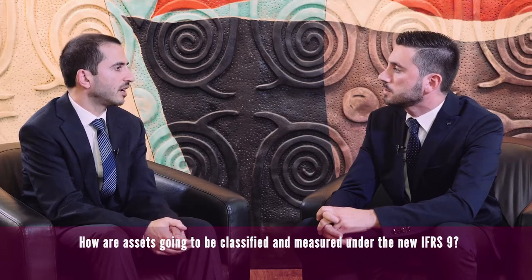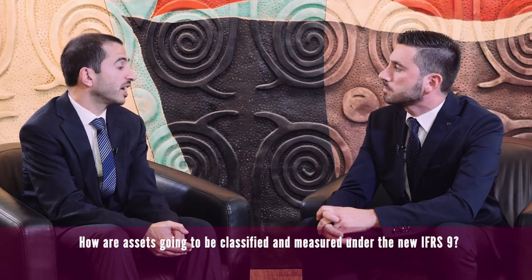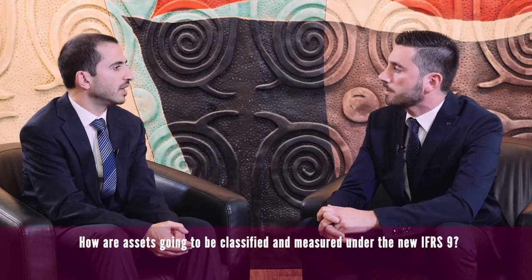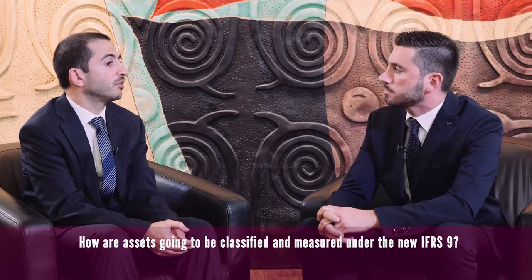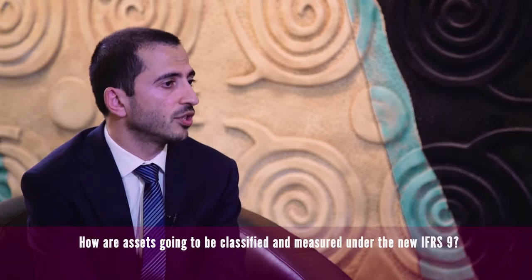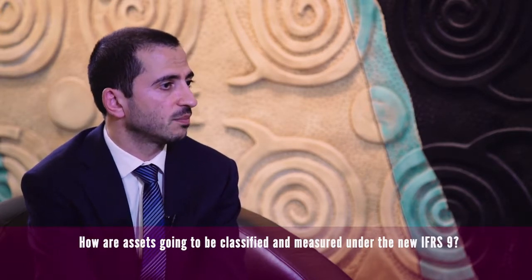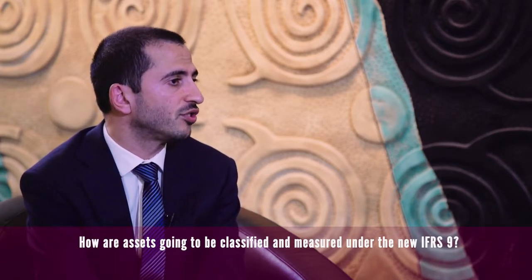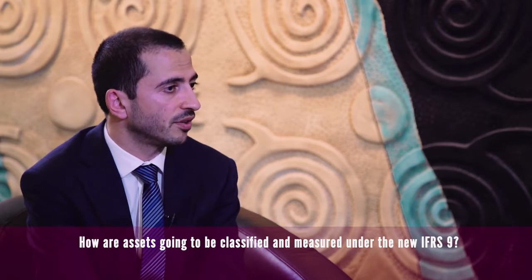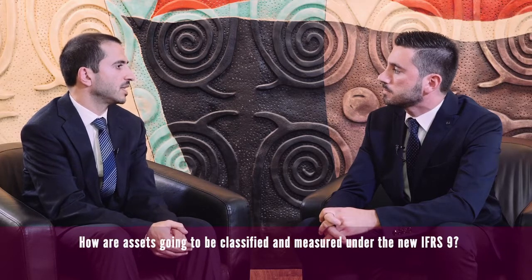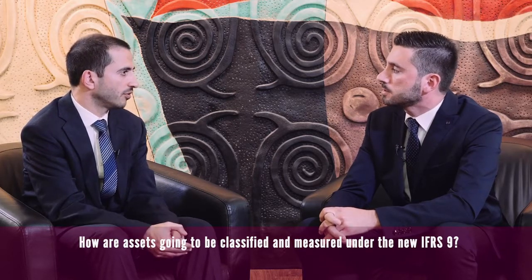The IASB had clarified this in the implementation guidance, that such an instrument, such an objective, would fail to meet the hold to collect and the hold to collect and sell business model objectives. So from the point of view of entities in the asset management industry, to the extent that they were previously classifying investments in debt securities at fair value through profit or loss for the reason of held for trading or for the reason of managing and monitoring on a fair value basis, one would expect that they would continue to classify these investments in debt securities as at fair value through profit or loss.